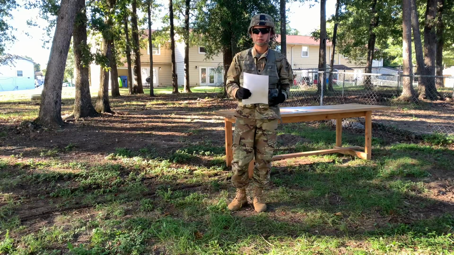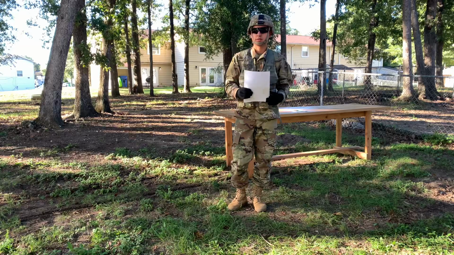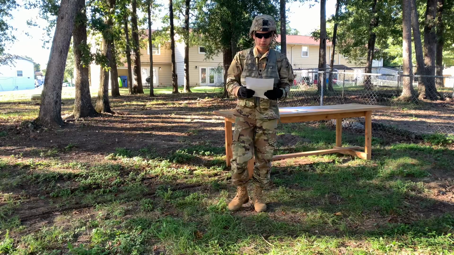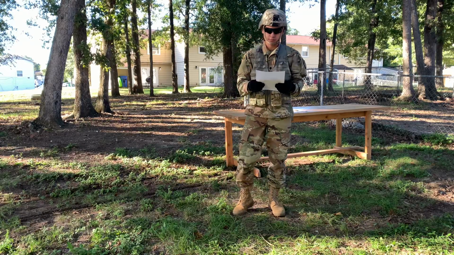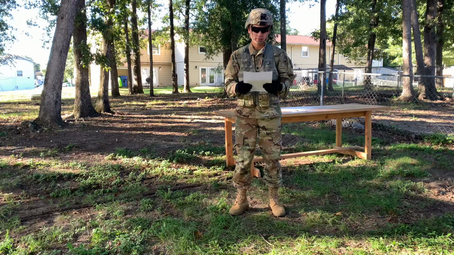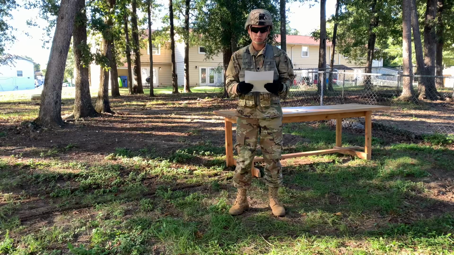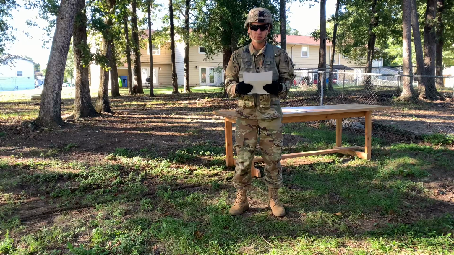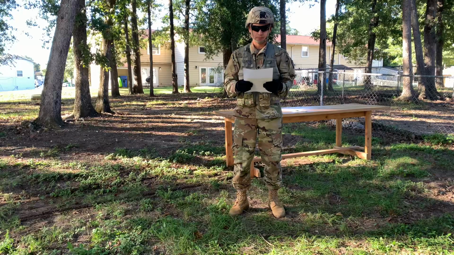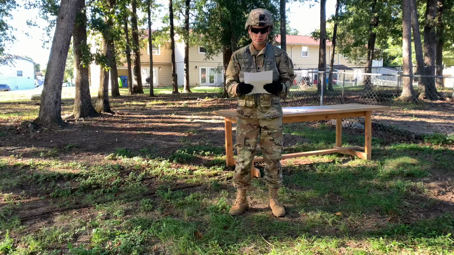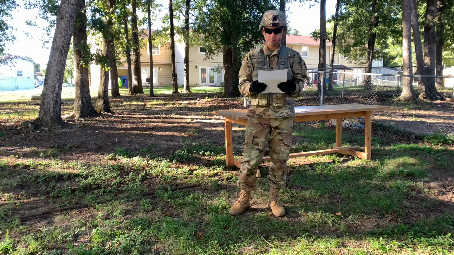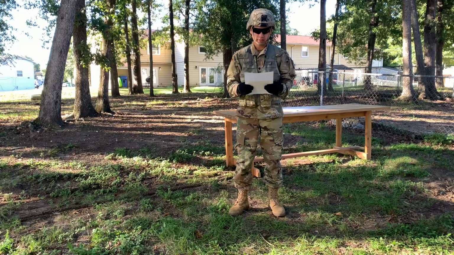Today's task is measure distance on a map. Today's condition is you are a member of a squad or team in a field environment and have been directed to determine the distance between two known points. You have a 1 to 50,000 scale map, a strip of paper with a straight edge, and a pencil to do so. You have been shown the beginning and end points on a map.